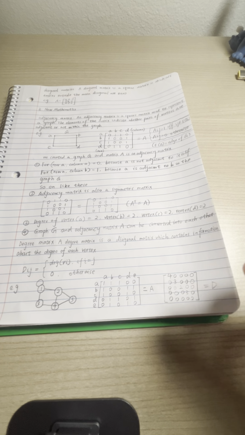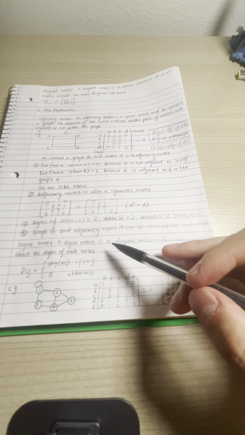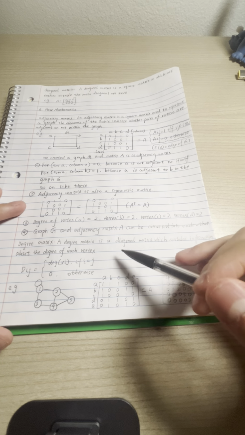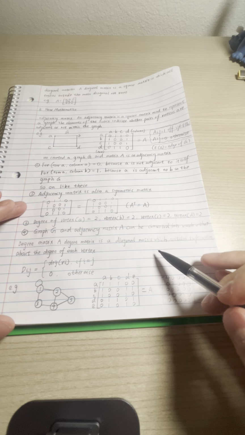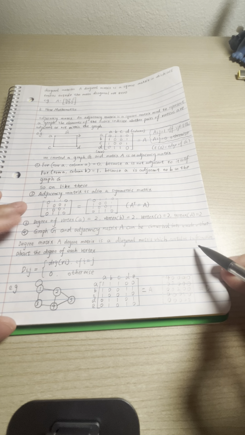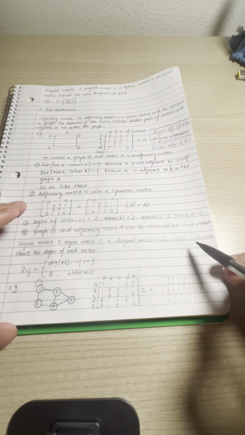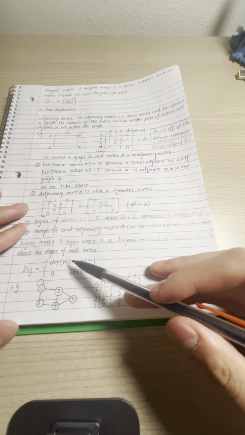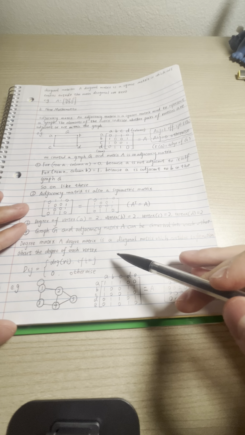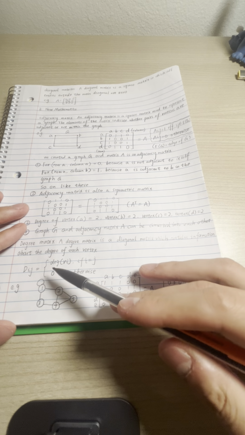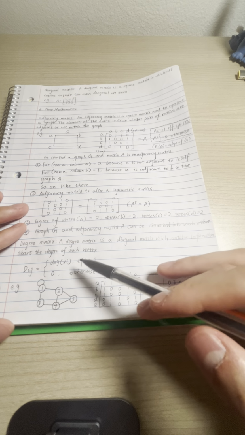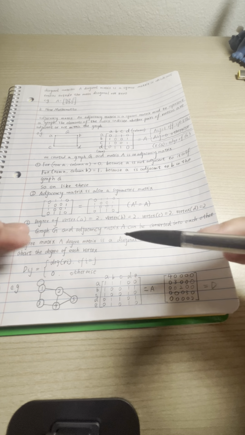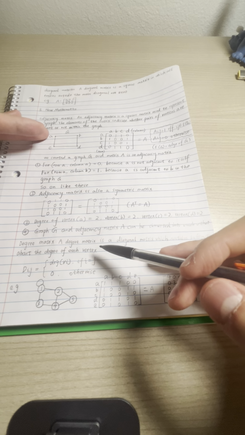Then I want to talk about the degree matrix. This is the second matrix in this topic. The degree matrix is a diagonal matrix which contains the information about the degree of each vertex. D_ij equals the degree of vertex i if i equals j, and otherwise is equal to 0.